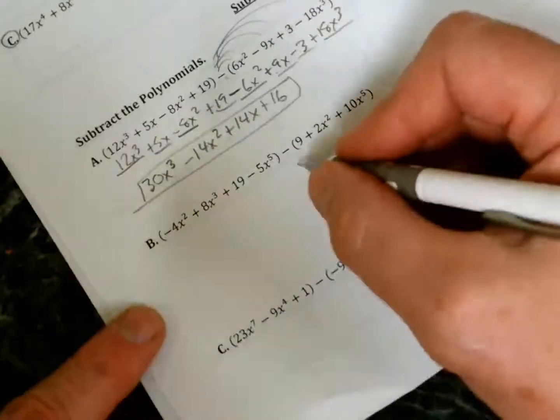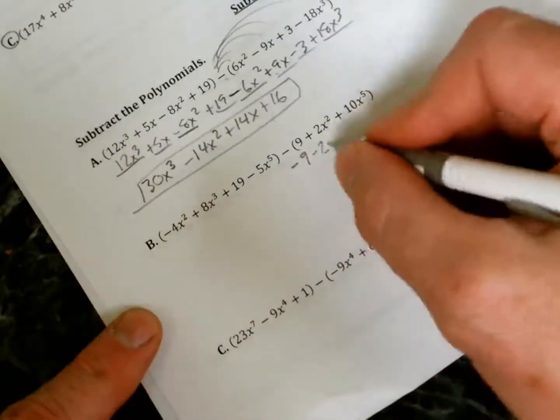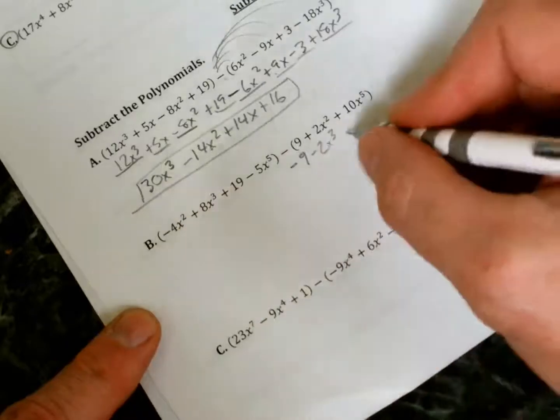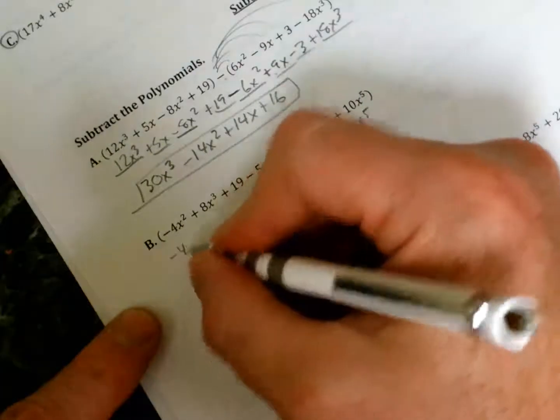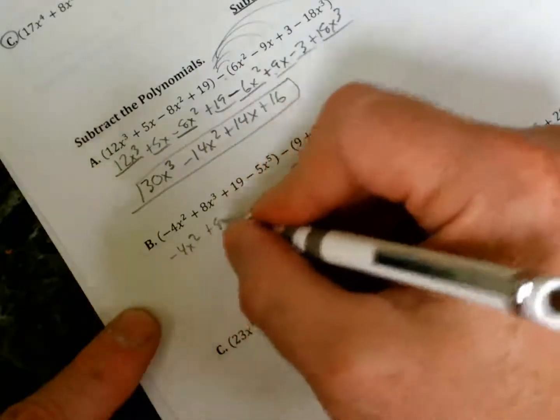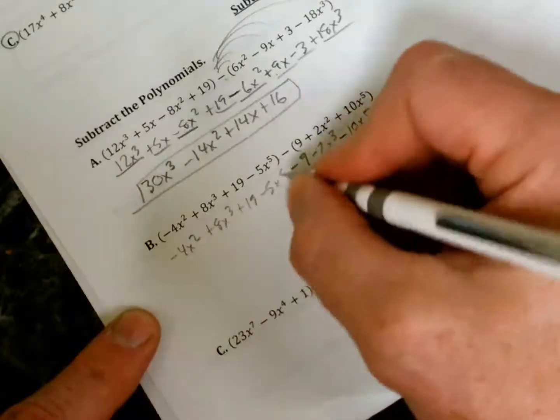I'm going to come down here and do the same thing. I'm going to distribute. Negative 9, negative that is negative 2x cubed. Negative to there is negative 10x to the fifth. Let's rewrite this. Negative 4x squared plus 8x cubed plus 19 minus 5x to the fifth.